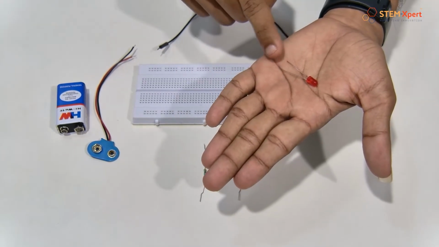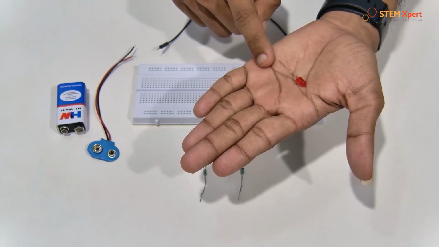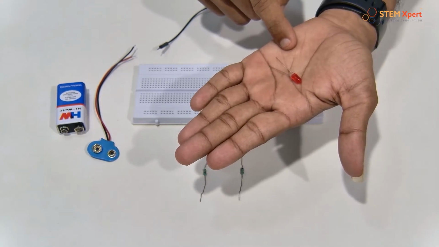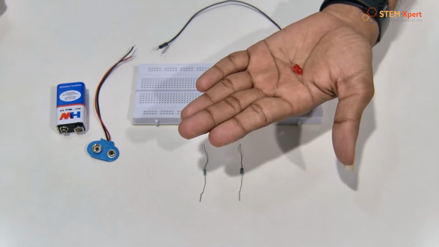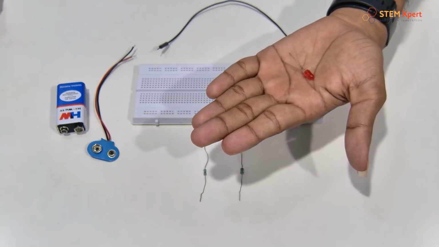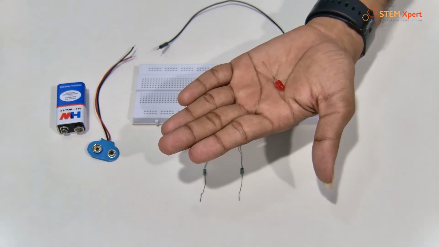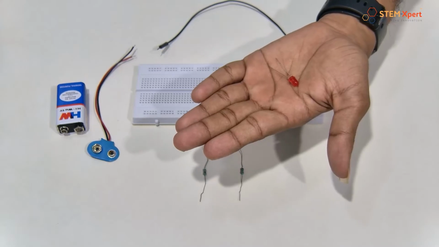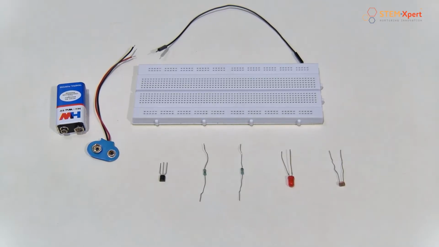Basically it has two terminals. Yes, it has polarity. The larger one is the positive and the smaller one is the negative. Also we know one important thing. You got it, good. We know that an LED works only if the positive is connected to the positive of the battery and the negative is connected to the negative of the battery. I hope you have understood the concept of the breadboard, 9-volt battery, resistor and LED. Now let's start to build our circuit.